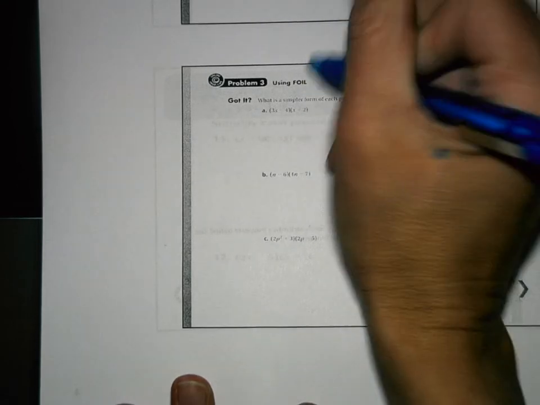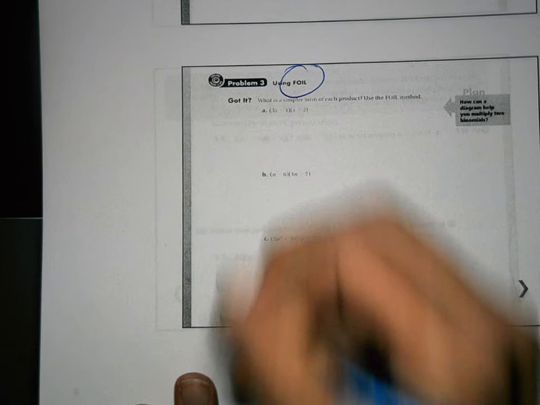All right, I want you to now move on to page 658. Actually, look at 656 first. Like I said, I don't like using FOIL. I want to explain to you, though, what FOIL does mean, just so you know, in case somebody asked you about it.